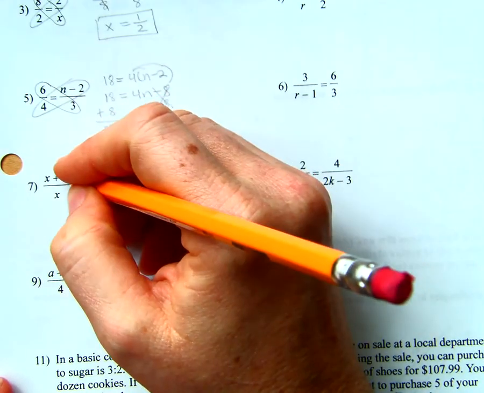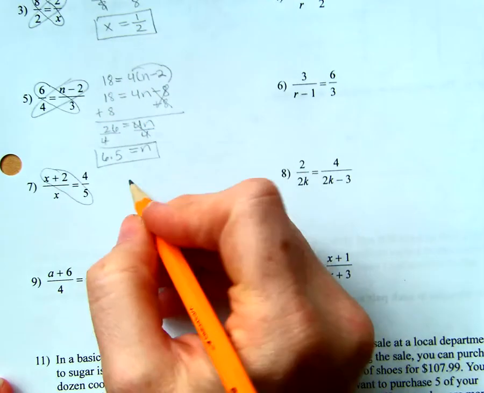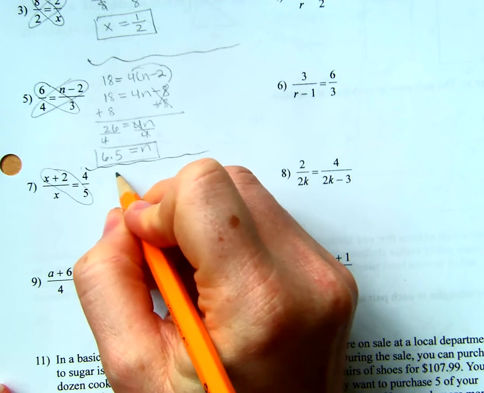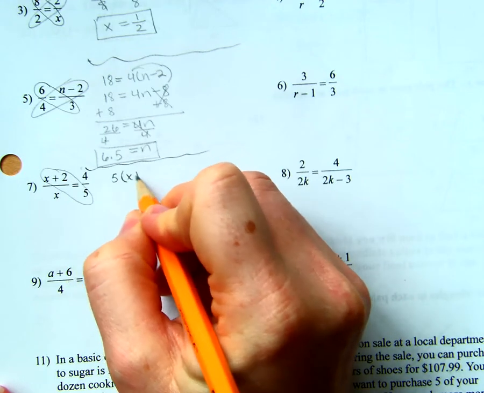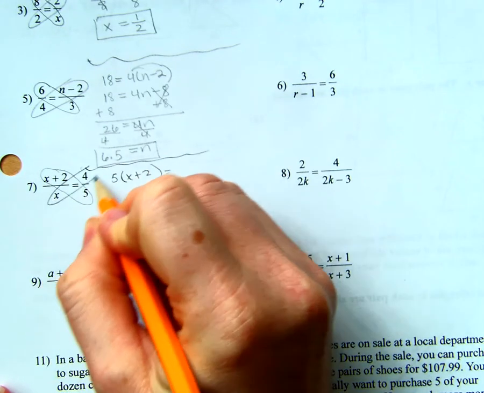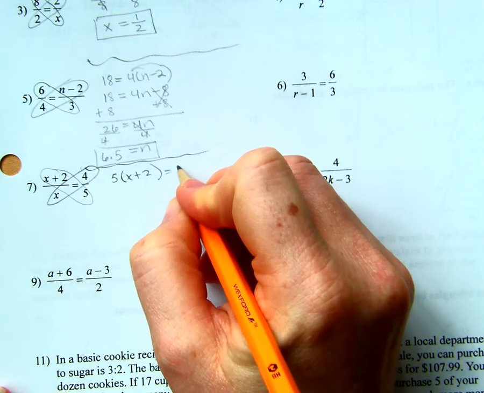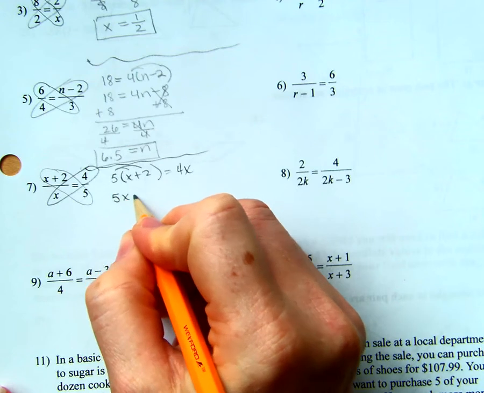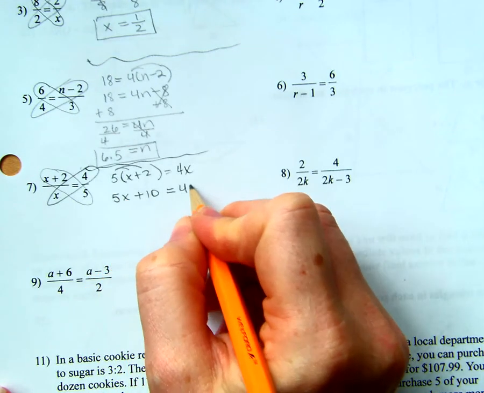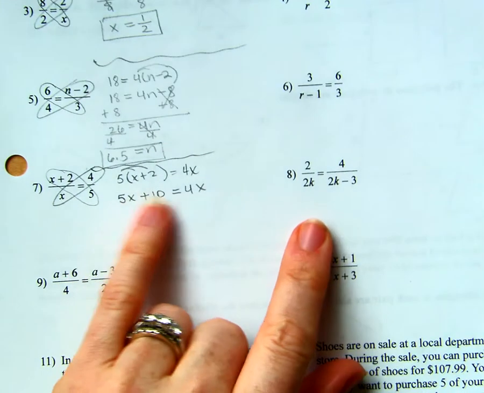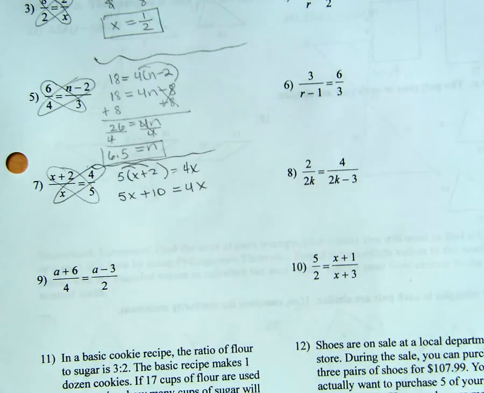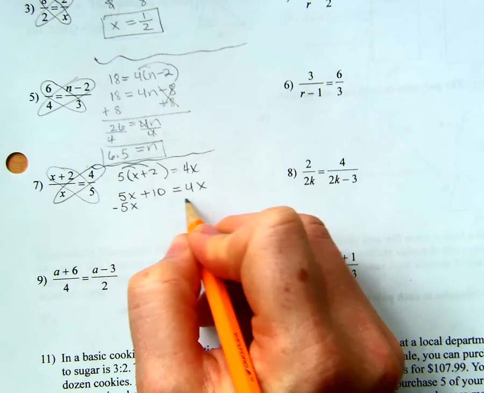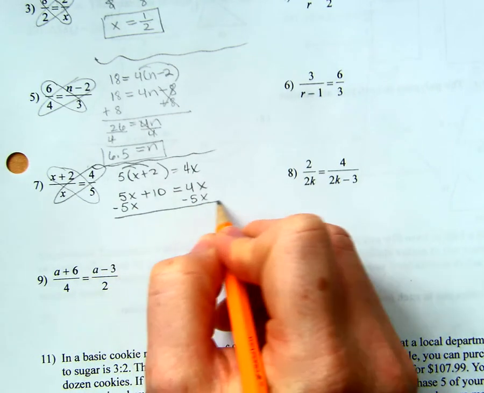Another problem like that one, we just have variables on both sides of the equation this time. So I multiply my extremes. So I'm going to multiply 5 times x plus 2, and that's going to be equal to my means. So x times 4 is 4x. I just need to distribute. That gives me 5x plus 10 is equal to 4x. This is always a little confusing for people when x is over here by itself and it's the smaller one. It's really fine. I can just subtract 5x from both sides still.